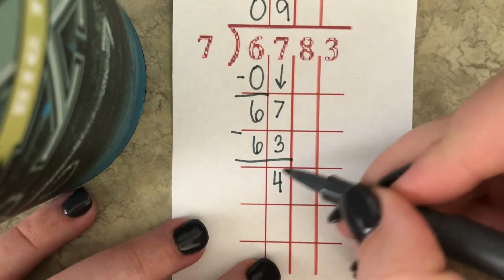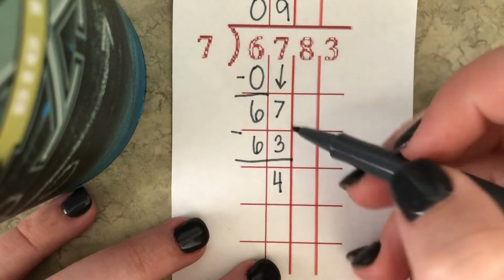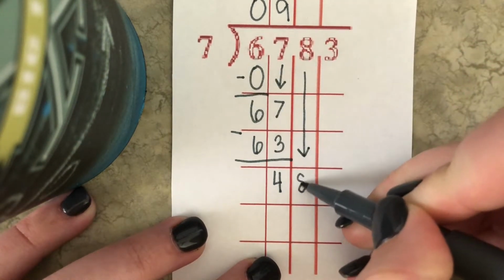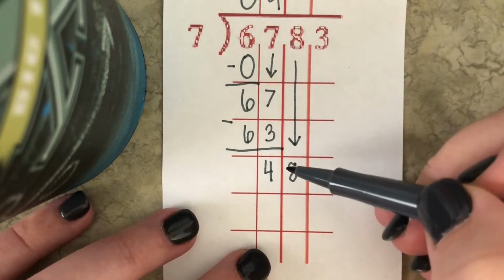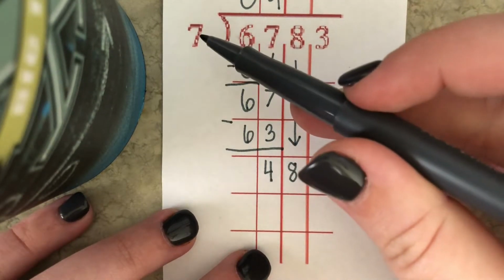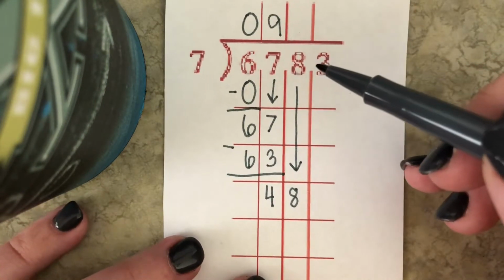Now, I can't divide this 4 anymore. I can't take 4 divided by 7 because it's too small. So I need to bring down that next number. Here we go. Bring down that 8. And now I need to start the division problem again. How many times can I take now 48 apples and divide them by 7? Okay, so 48 divided by 7.